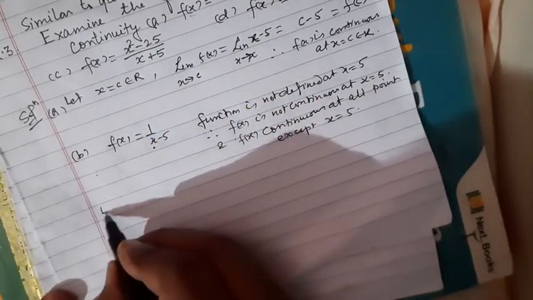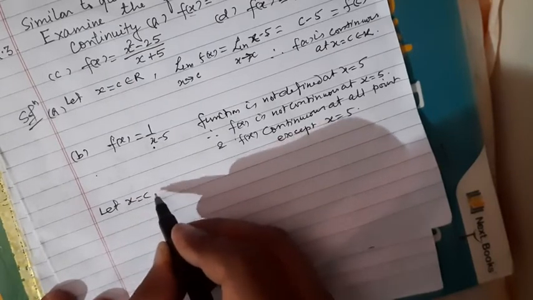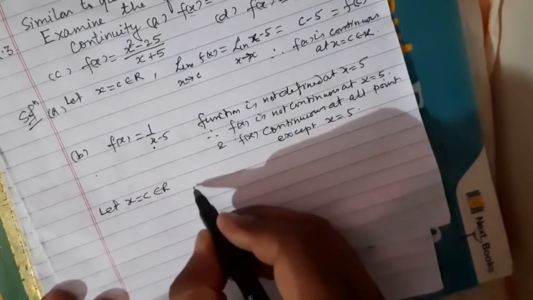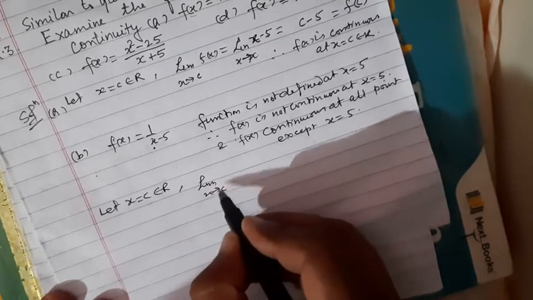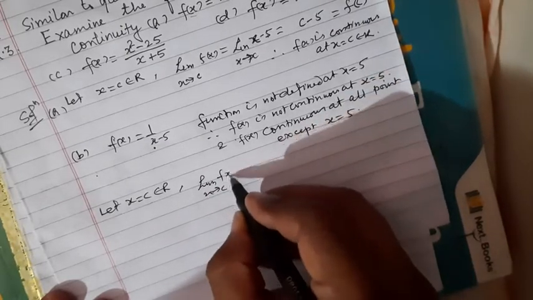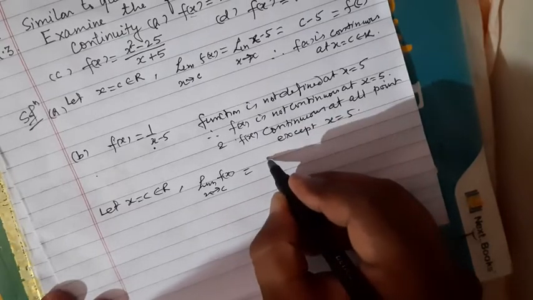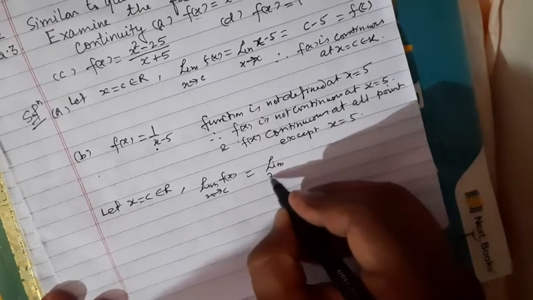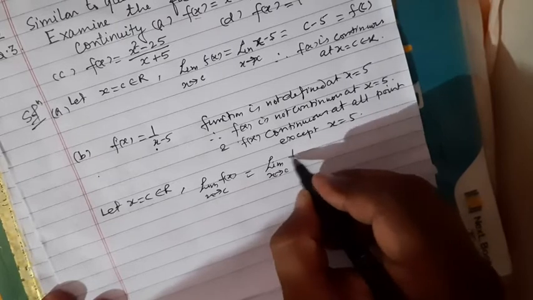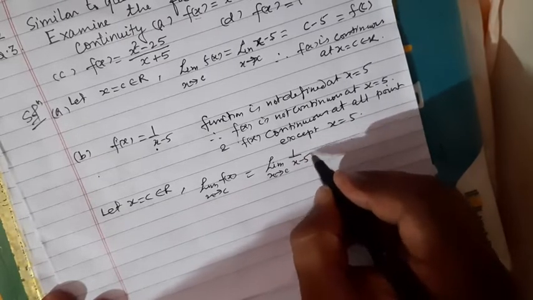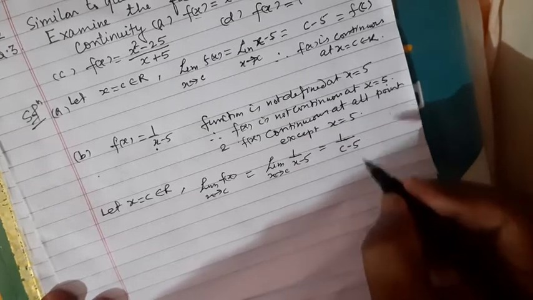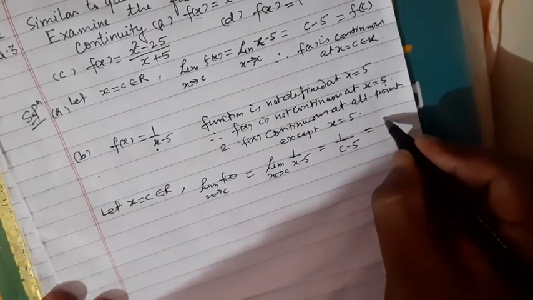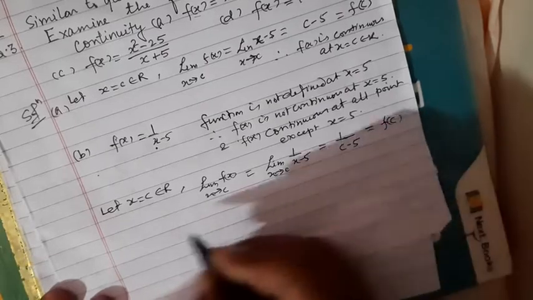So let x = c be an element of R. Now the limit as x tends to c of f(x), that is the limit as x tends to c of 1 upon x minus 5, that is 1 upon c minus 5, and that is f(c).